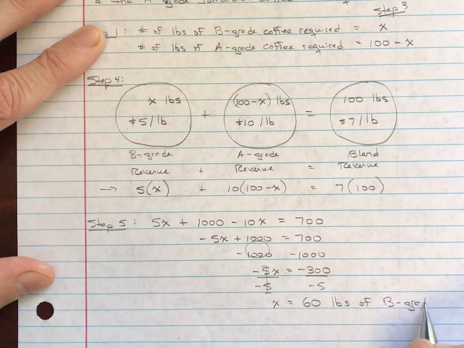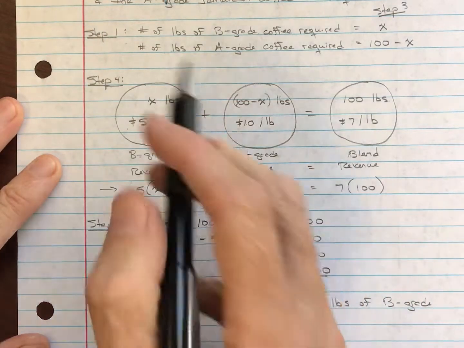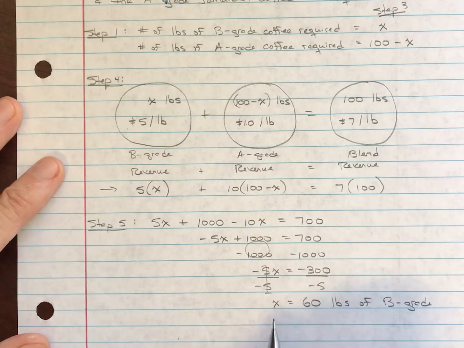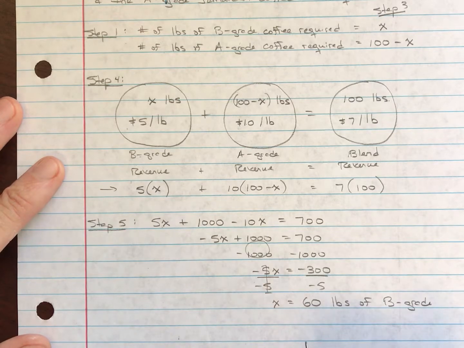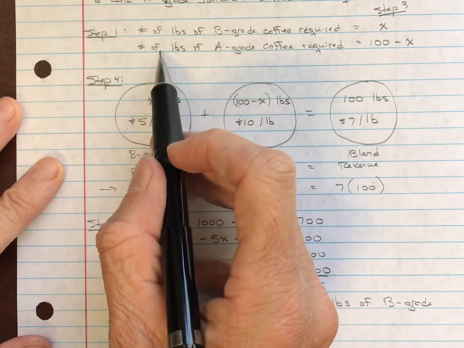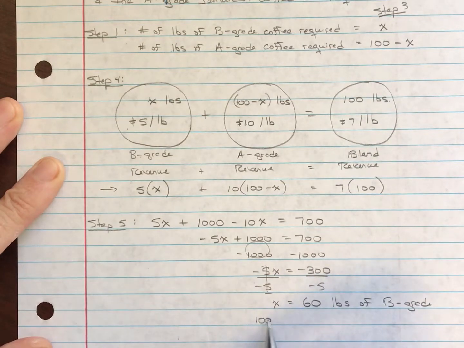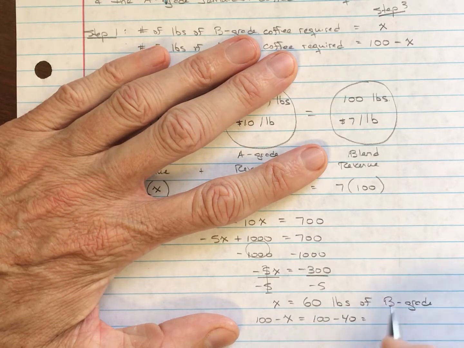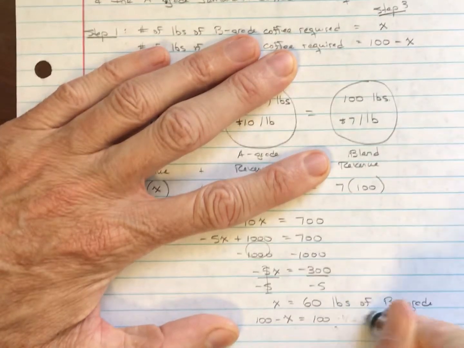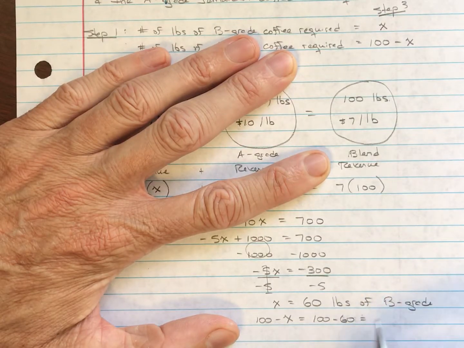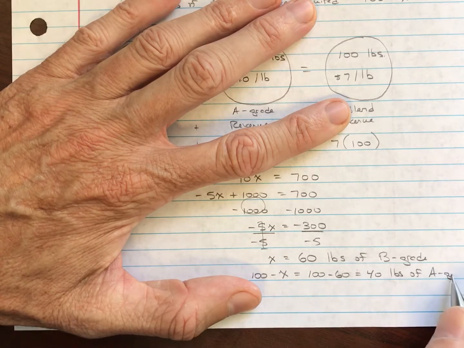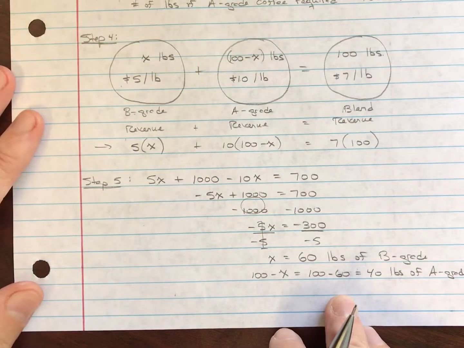Remember, that's what x stood for. X is the number of pounds of the B grade. So the number of pounds of B grade is this. And how many pounds of the A grade? We have to answer the question. So 100 minus x is equal to 100 minus 60, which equals 40 pounds of the A grade. Okay, there you have that one.